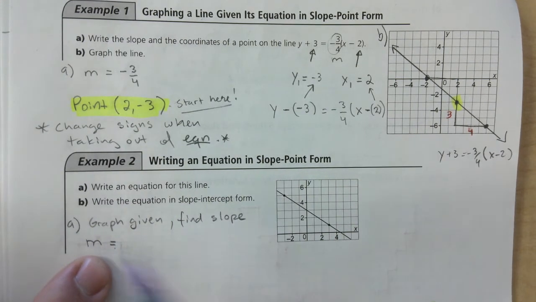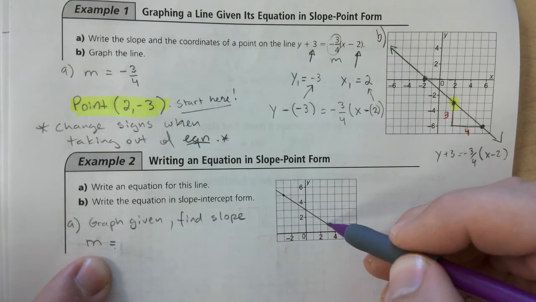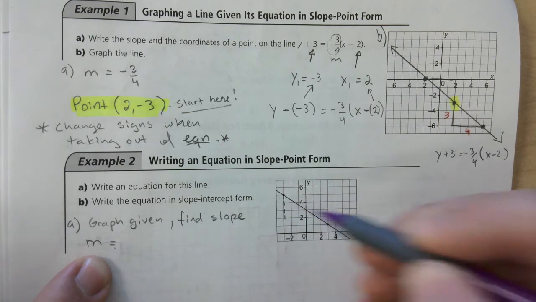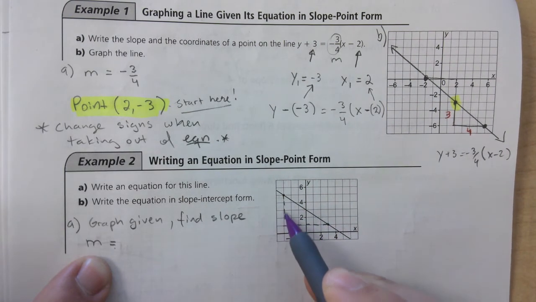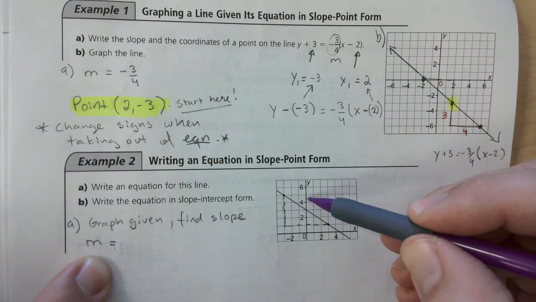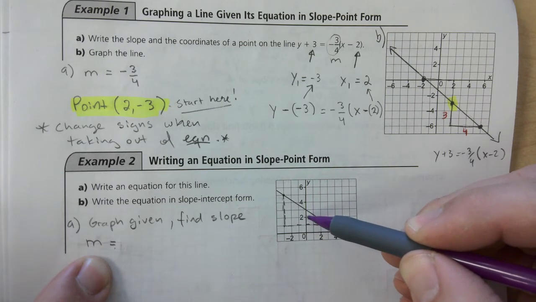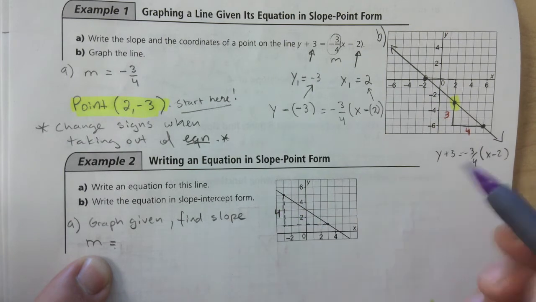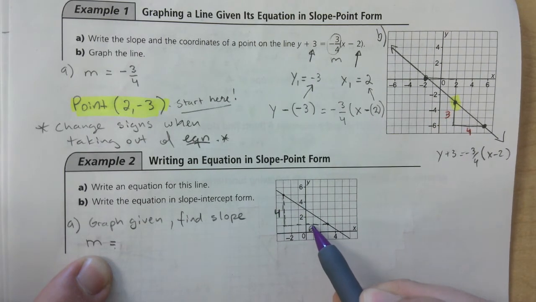They give you 2 points here, so you can actually just connect them like this. And you know that you're dropping 1, 2, 3, 4. This is a 4 vertical change. And this is a 2, 4, 6 horizontal change.